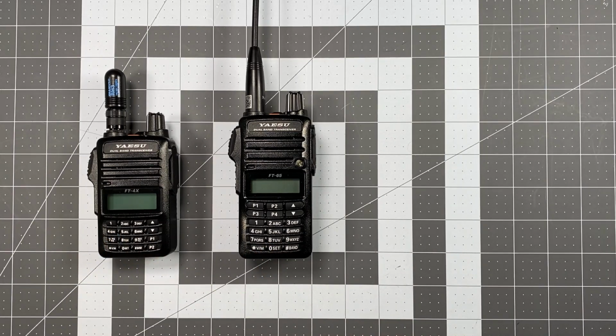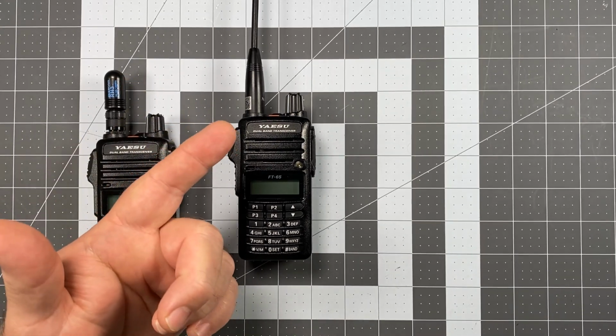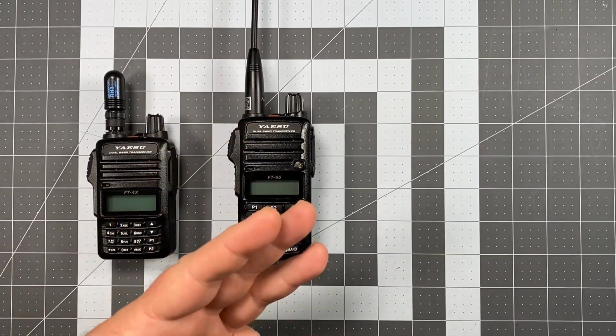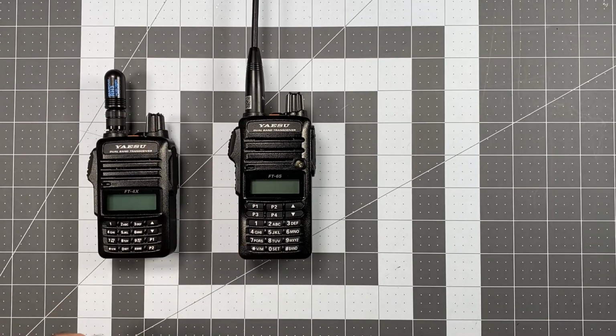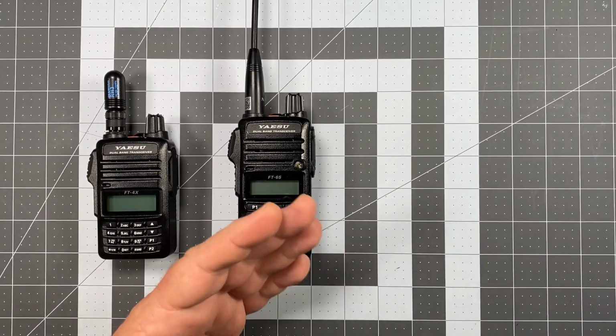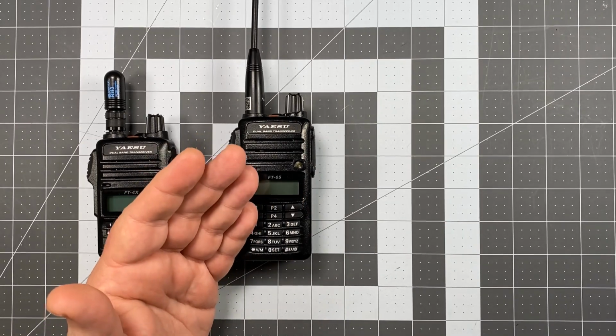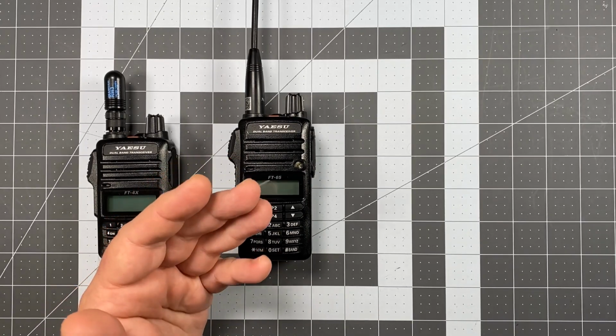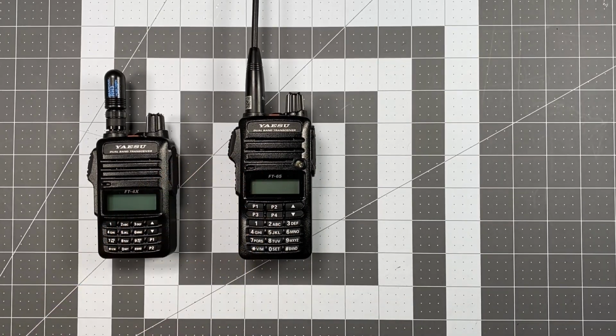FT-4X Operator Series videos. In the previous couple of videos that I've done in this series, I've shown you how to add simplex channels to memory, add repeater channels to memory, and then how to allocate those memory channels to a memory bank. Now what I want to talk about is removals and deletions. We're going to talk about how to remove a memory channel from a memory bank. And we're then going to talk about how to completely delete a memory channel should you no longer need it, or you want to redo it, or for whatever reason you need to get the channel slot cleared.